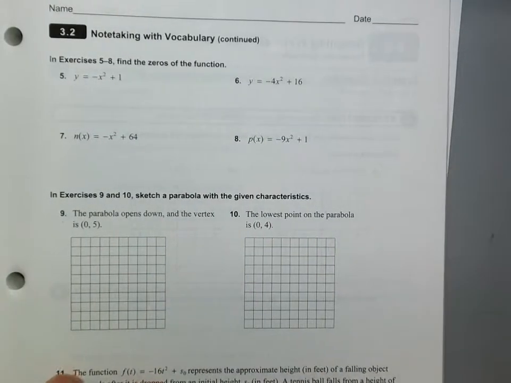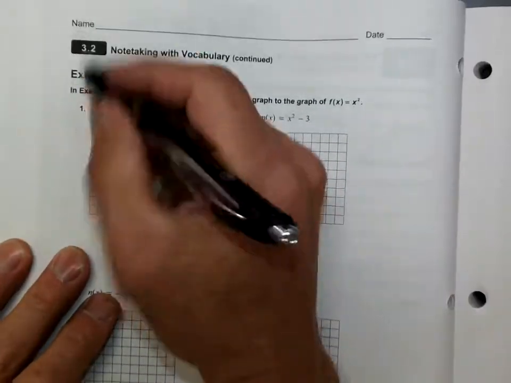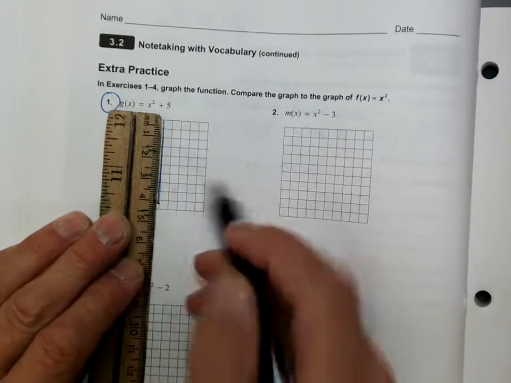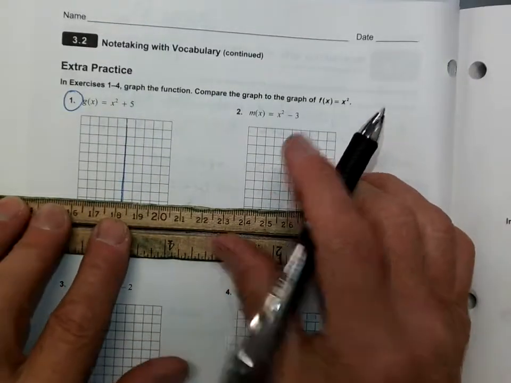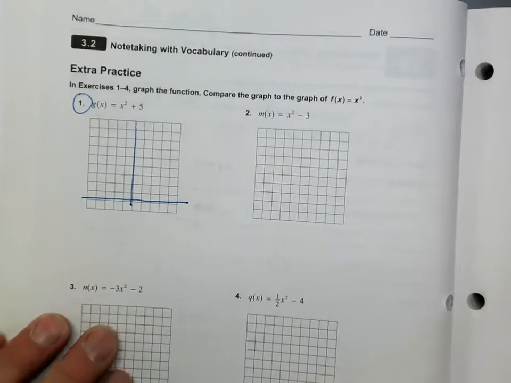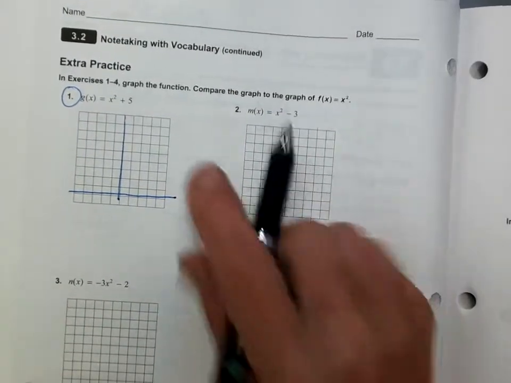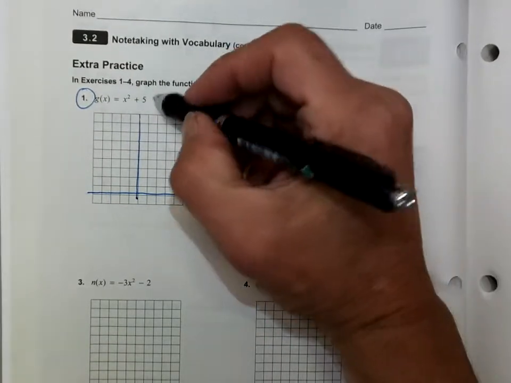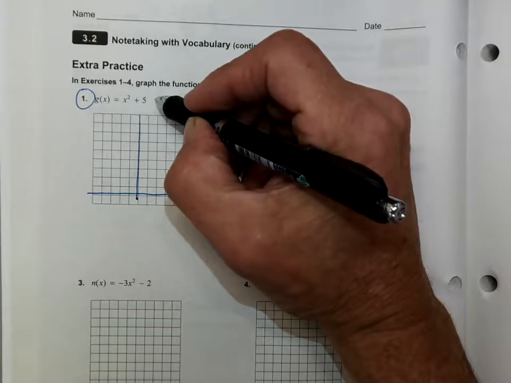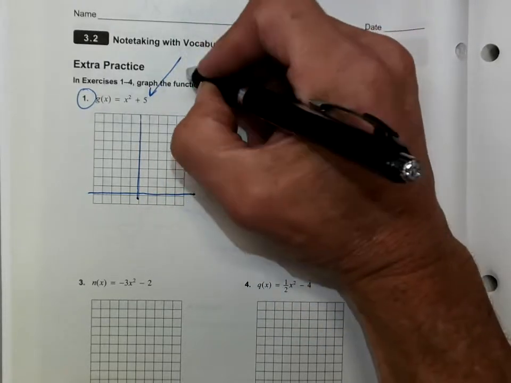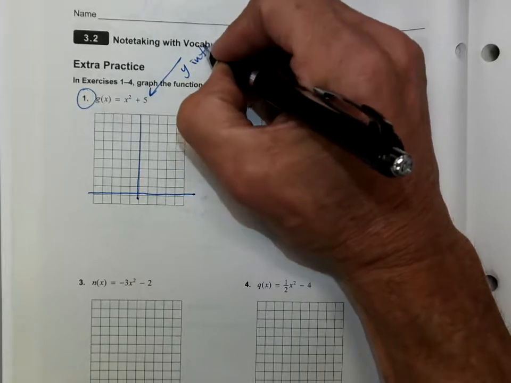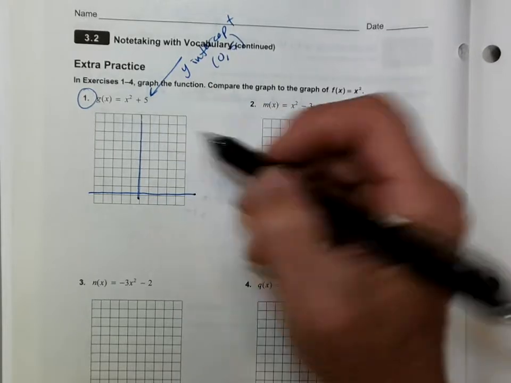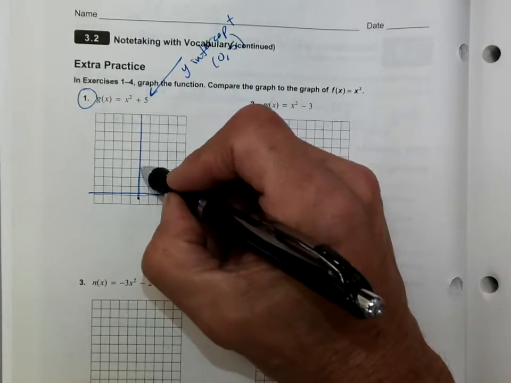Okay, I want you to go to, first of all, number 1. So what I know about number 1 is this. It says x squared plus 5. What I know is that it's going to have a y-intercept of 0, 5, because of the 5 right there. So I'm just going to go 1, 2, 3, 4, 5.